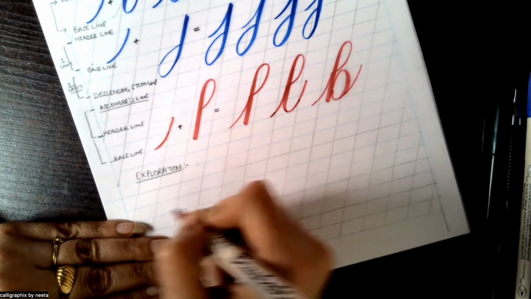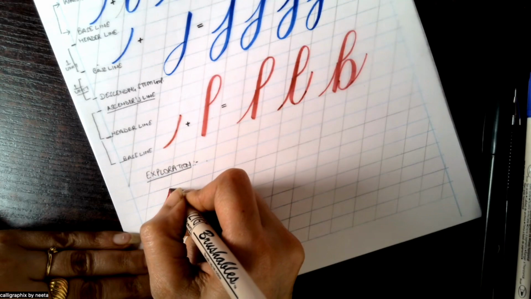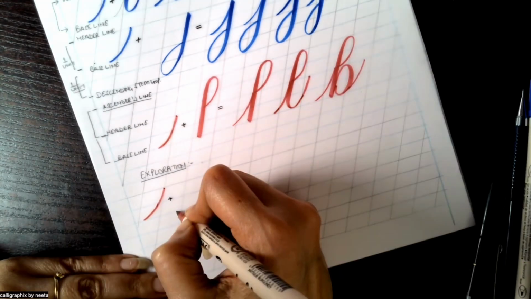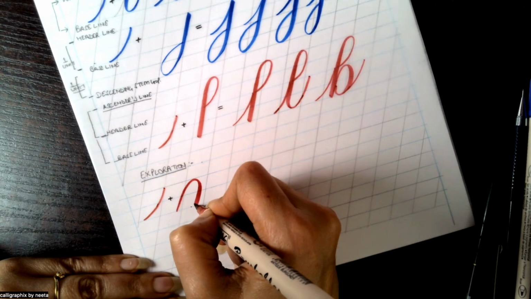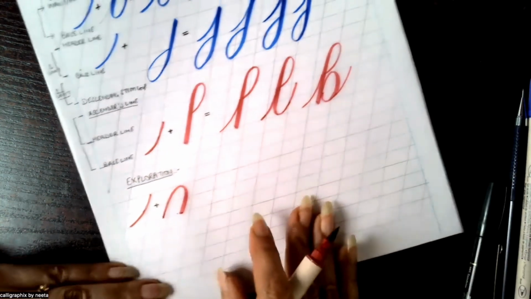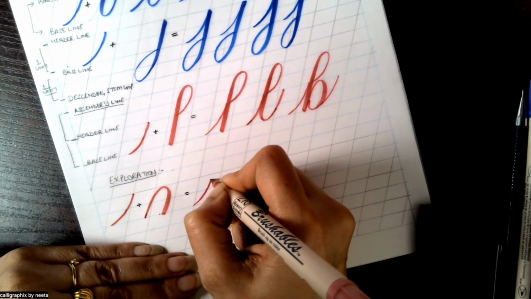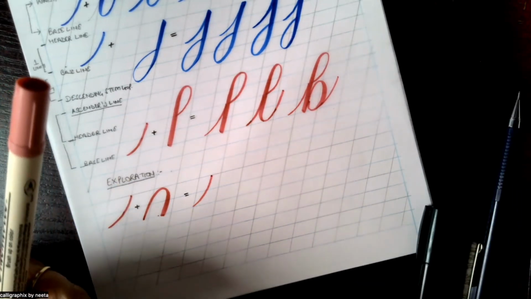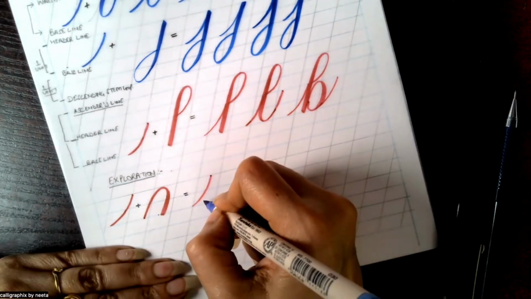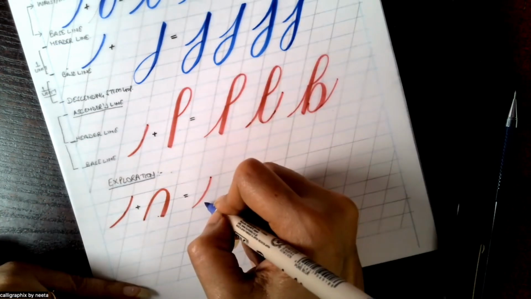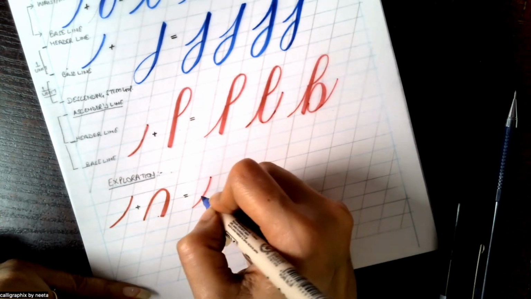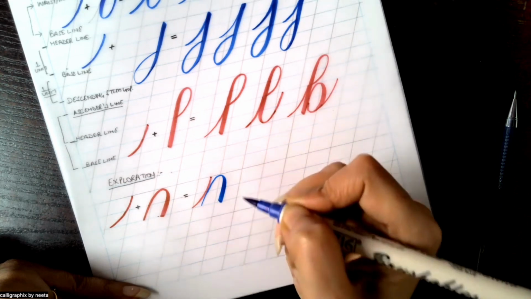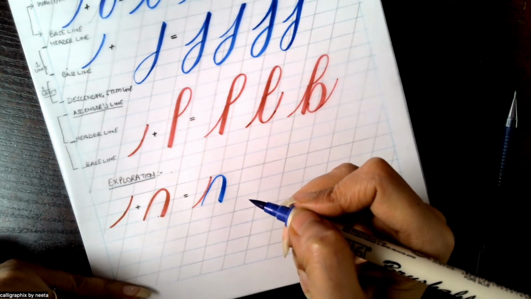So if we are connecting our entry stroke with our overturn, let me take another color so that we can see how it looks. So entry stroke is coming here. We are joining entry stroke with our overturn.